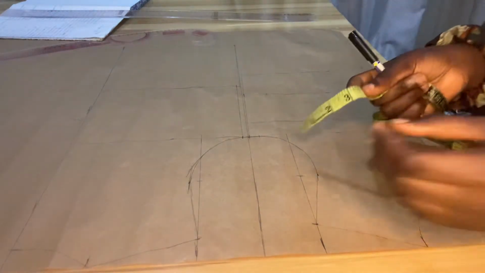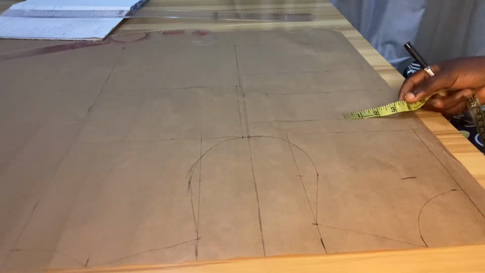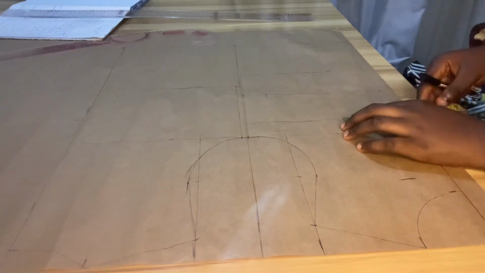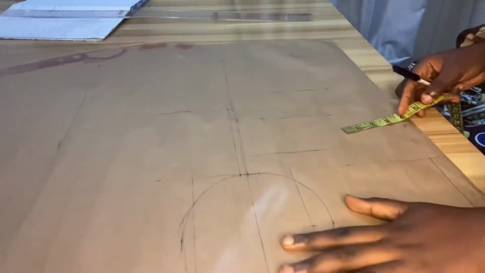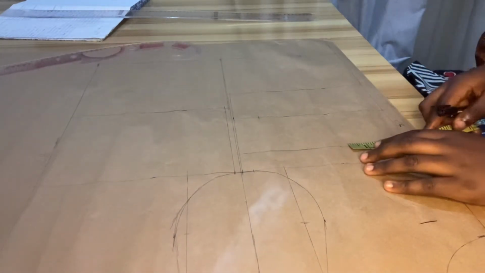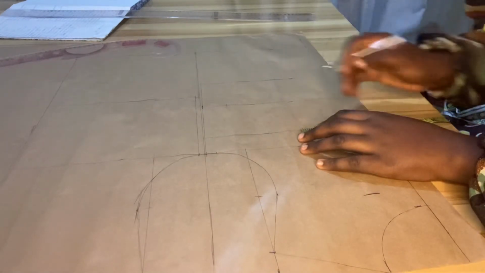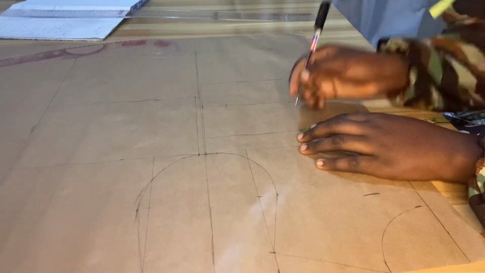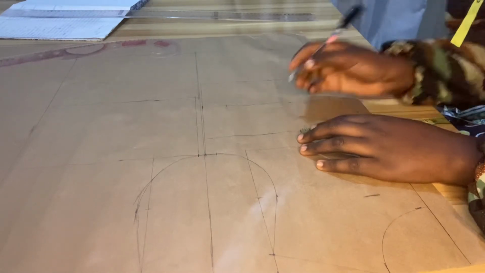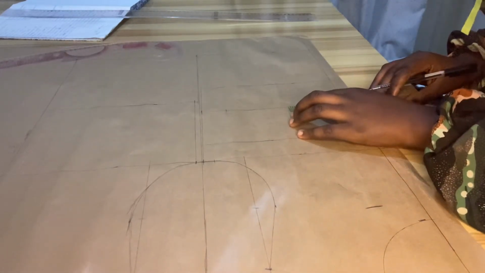So this is like 3.5 and 1 inches. You take that 3.5 and draw it from here, from your bust point. So this is it. You draw it like this, and you do the same thing.